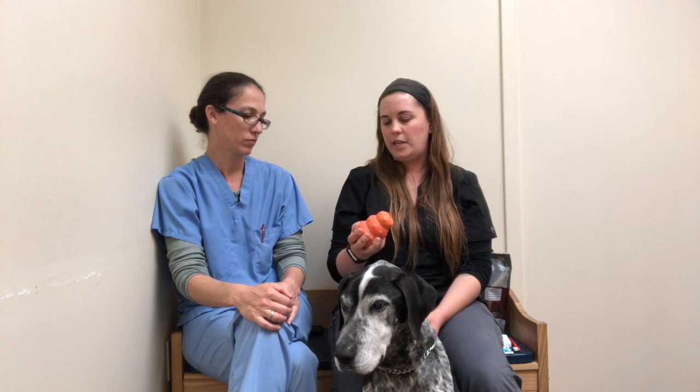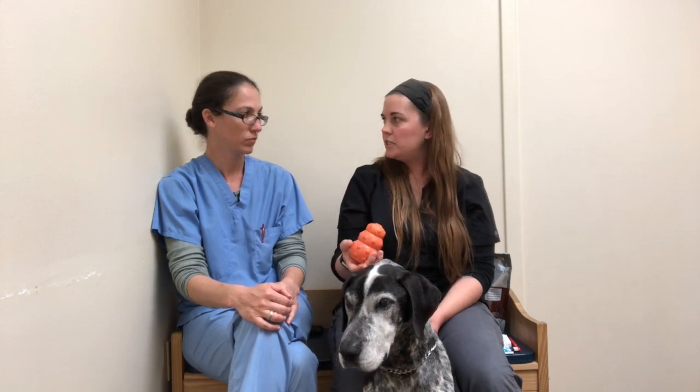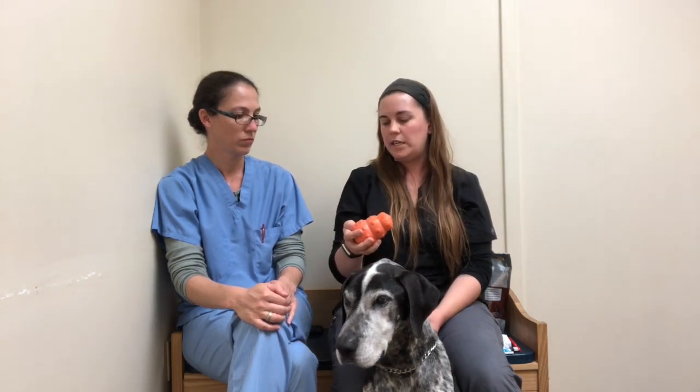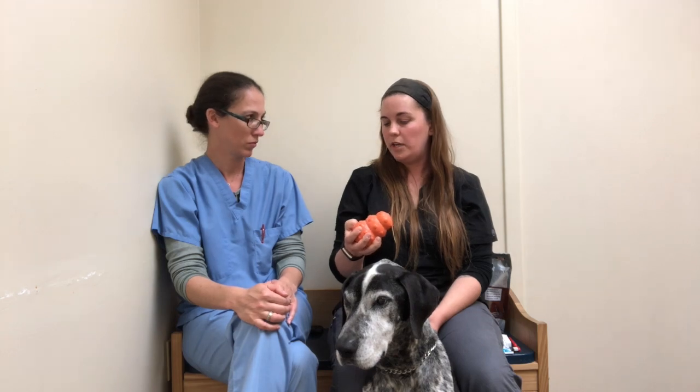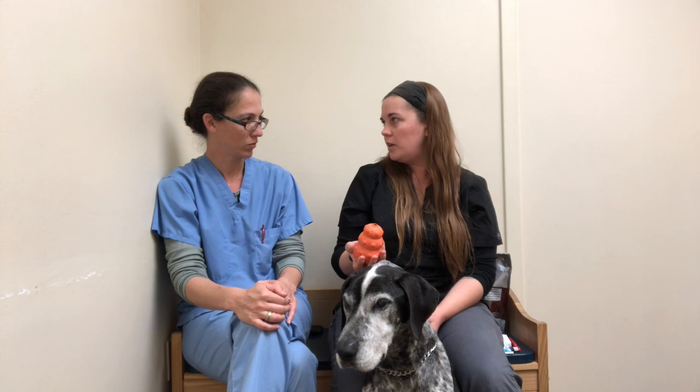When it comes to chewing toys for him, I don't want anything that's harder than his tooth. To test that out, if you can make an indent with your thumbnail in the toy, that's acceptable. Anything harder than that, I don't want him chewing on it because he can break his teeth, and then he'll be back with us for an extraction or a root canal.